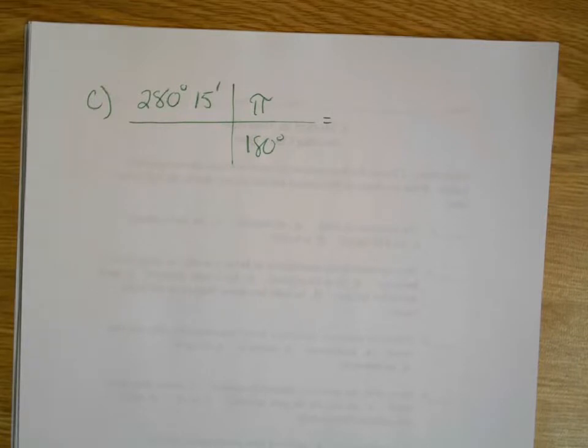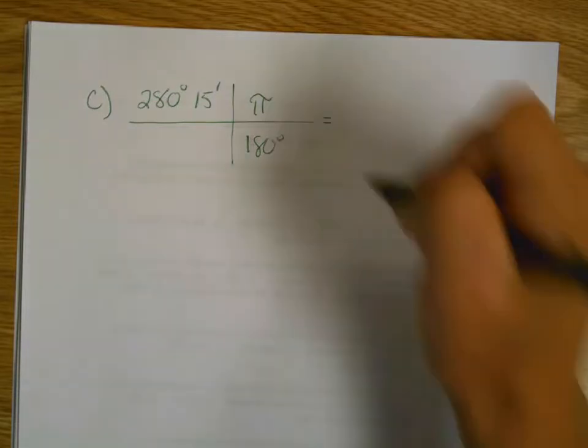Alright, so this kind, we're not going to bother with the exact, we're just going to go right into the decimal. So 280 degrees, 15 minutes, divide by 180. I don't think I need the degree mark. And then times that by pi. So about 4.89 radians.